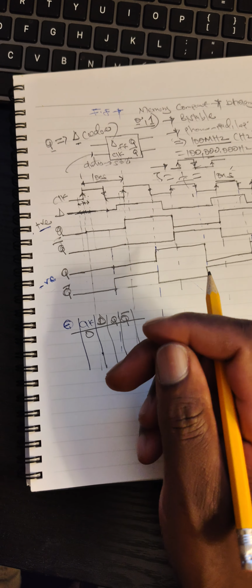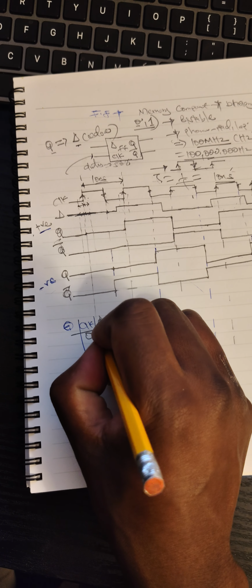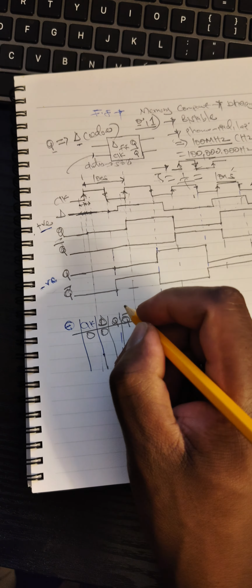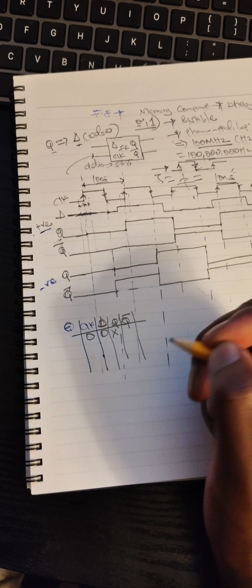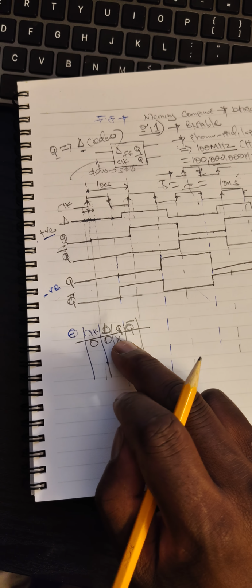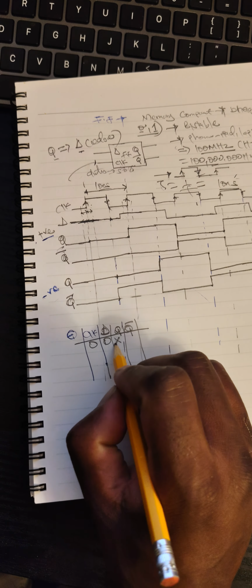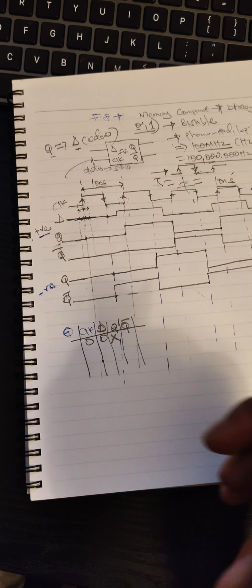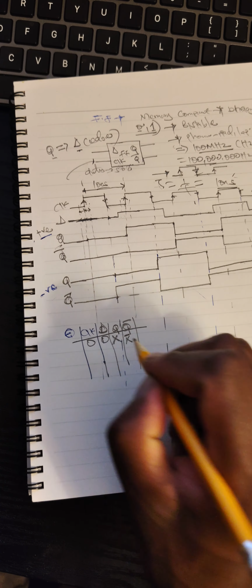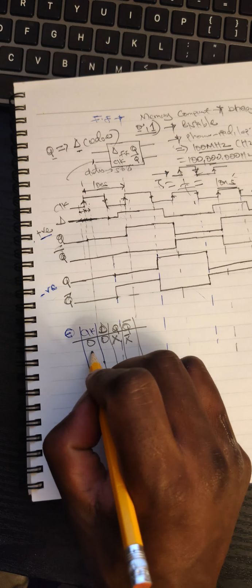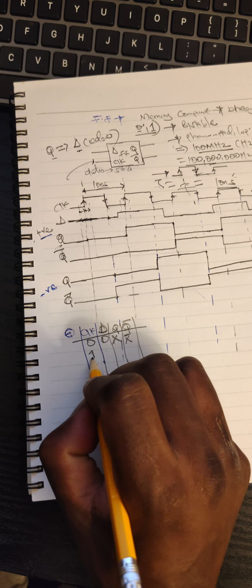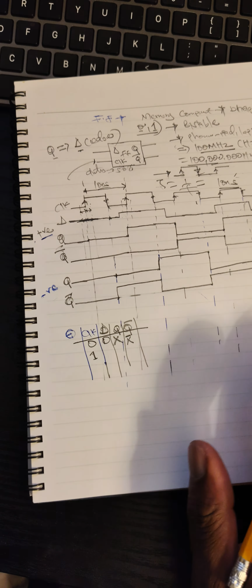Now, when the clock is 0, whether this one is a 0 or a 1, the output is not undefined actually. It means it stores the previous state. Let's assume the previous state was X because we don't know. So that can be X bar. Now, the moment we make the clock 1 is when things will start to change.